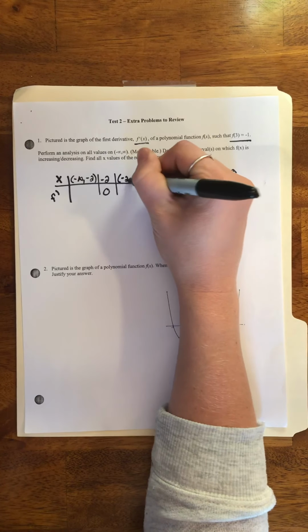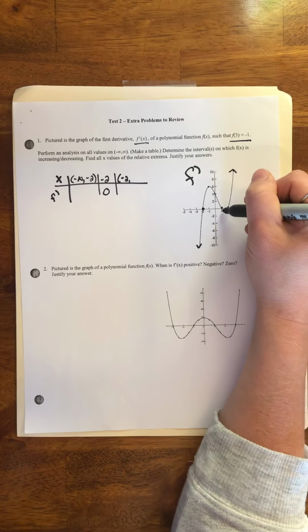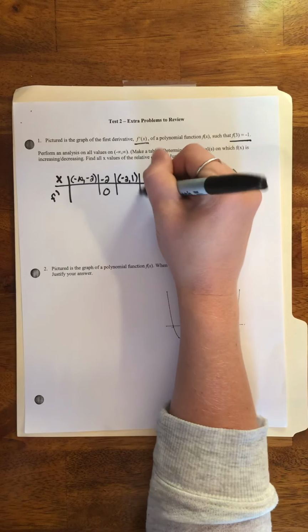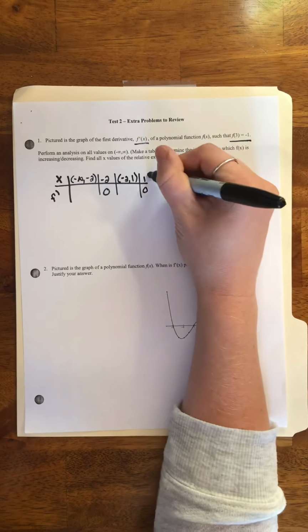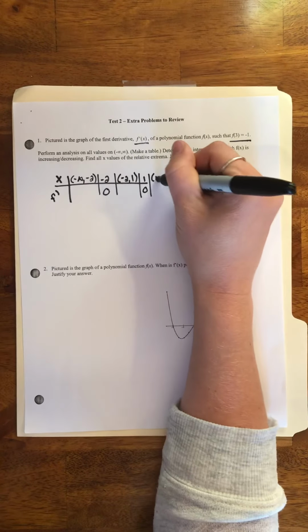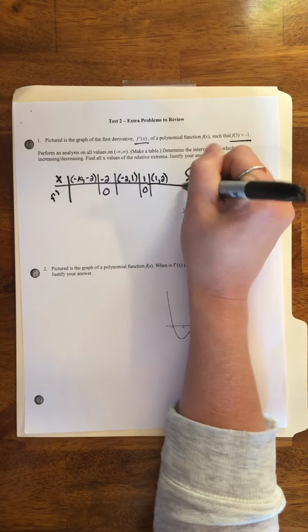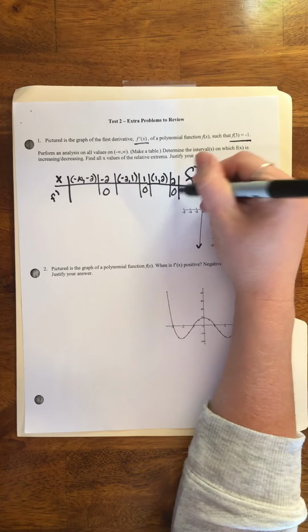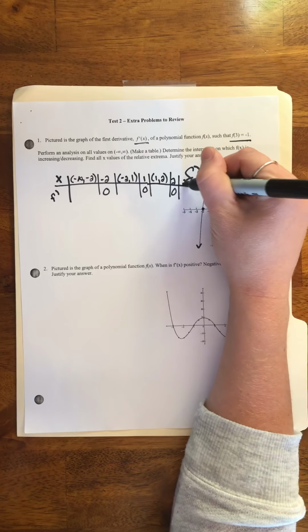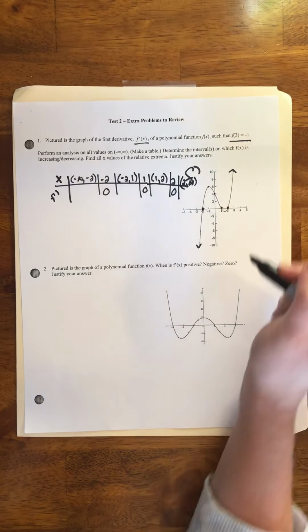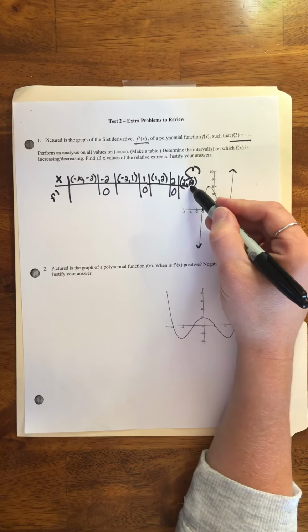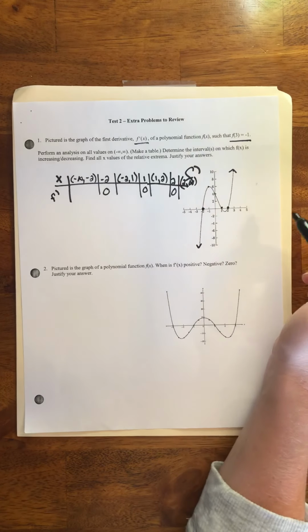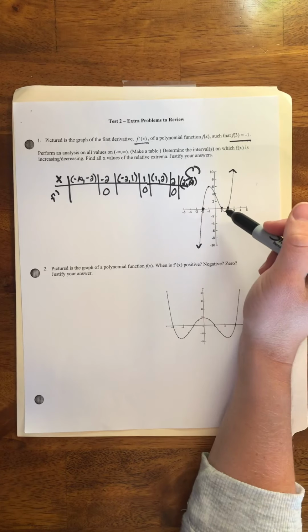Then from -2, the next place where there's a 0 on the graph is at 1. And then I'm gonna go from 1 to 2, because I know the next place there's 0 on the graph is 2. I should have thought this through, but you know, you're smart, so you'll figure this out. This is 2 to infinity. Okay, so I didn't give myself quite enough room, but I know this is f prime, this is 2 to infinity.